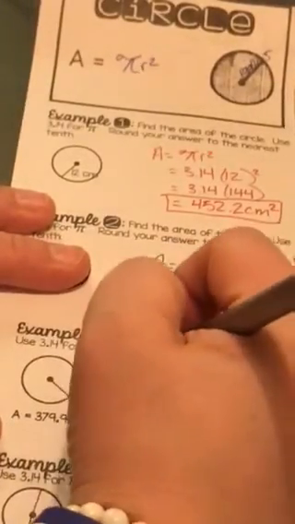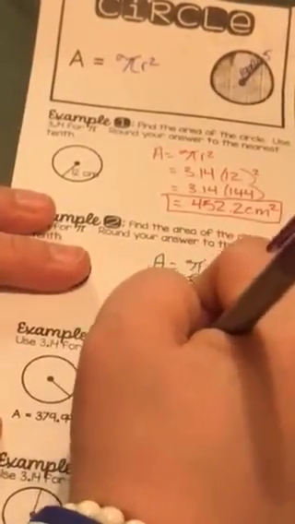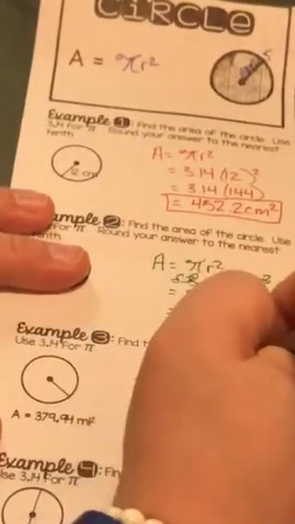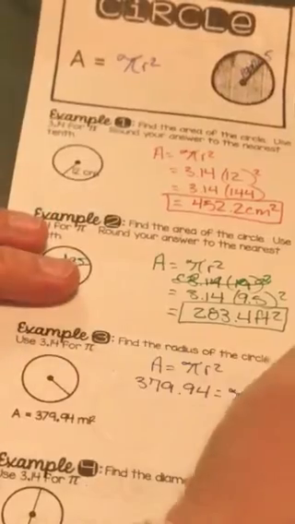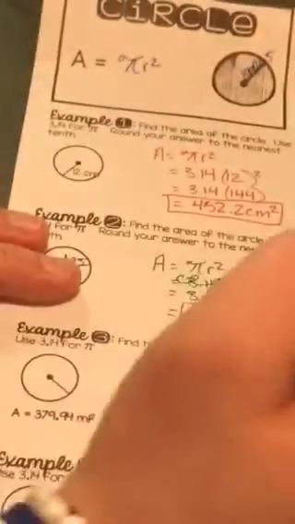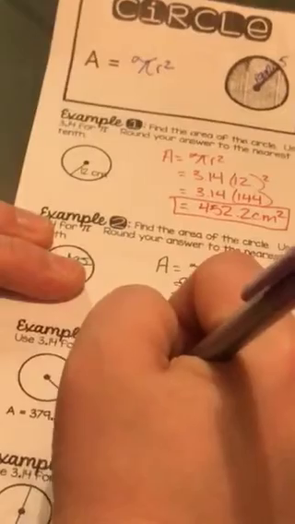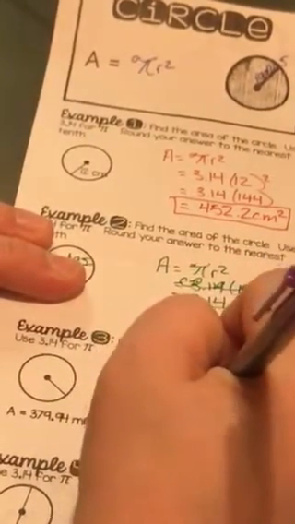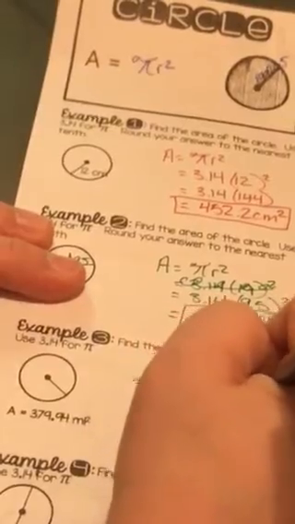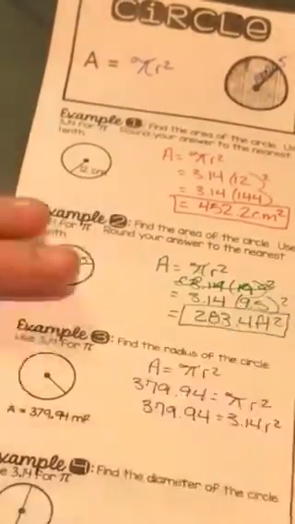So I'm going to fill that in. 379.94 equals pi r squared. Okay? Now, still in these problems, I want you to use 3.14. So I'm going to have 379.94 equals 3.14 r squared.